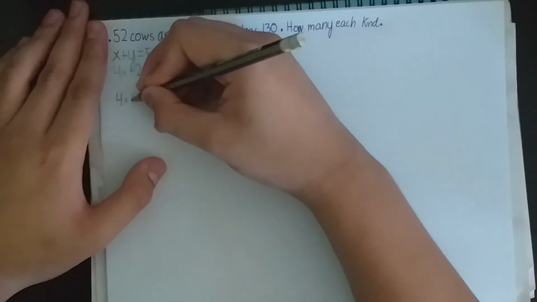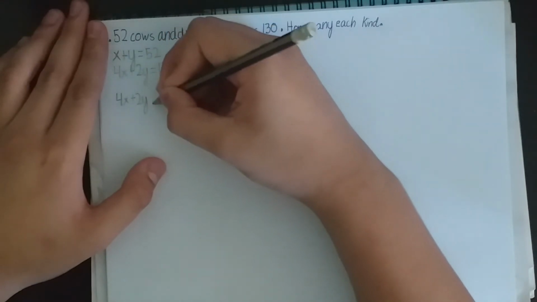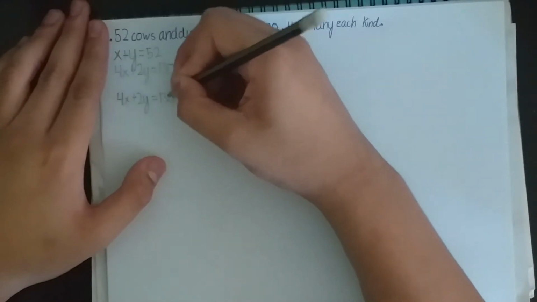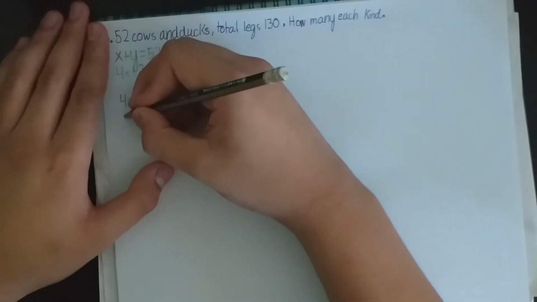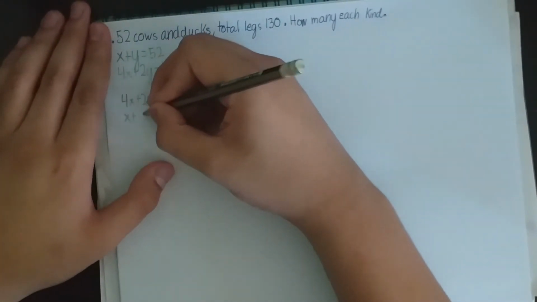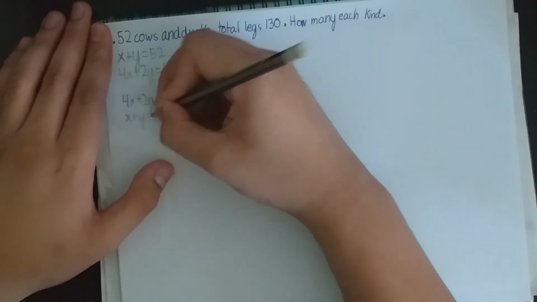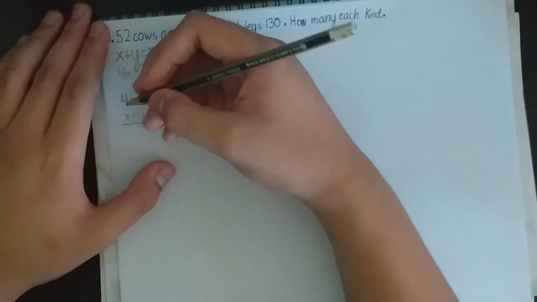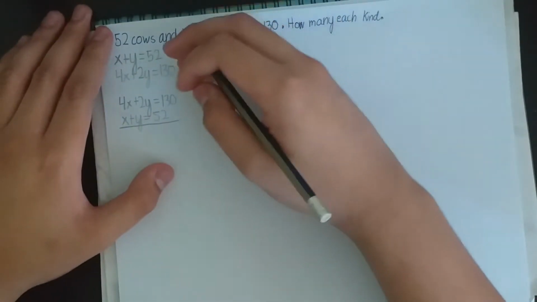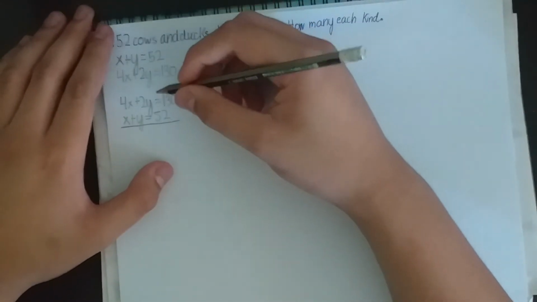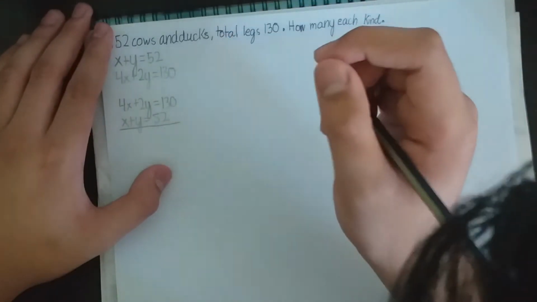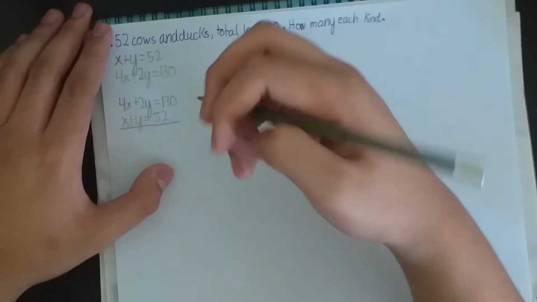x plus y equals 52, 4x plus 2y equals 130. And I will be multiplying the second equation by 2, so that the y could be compatible with the 2y of the first equation.